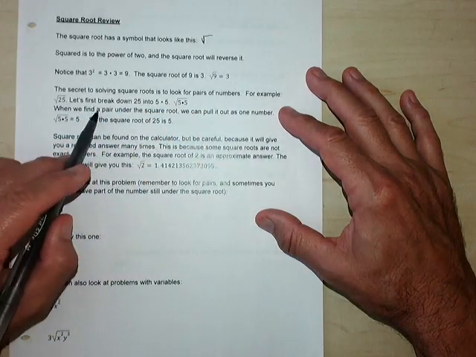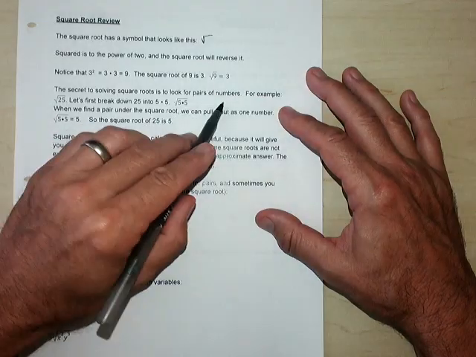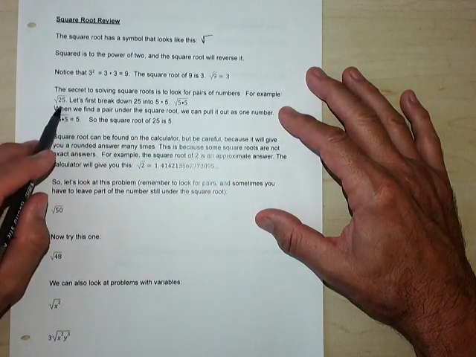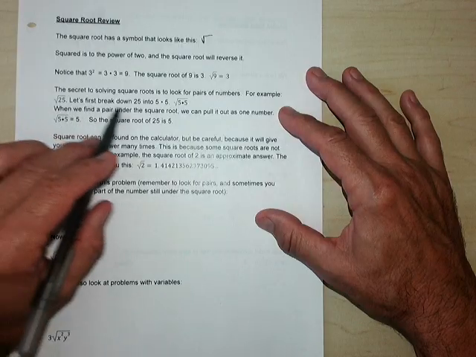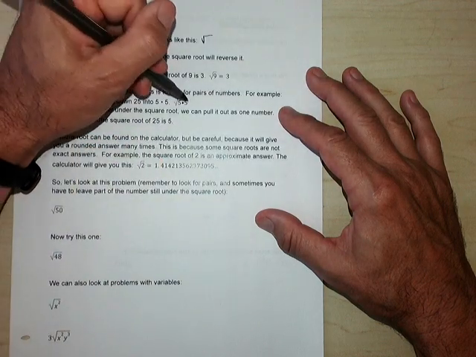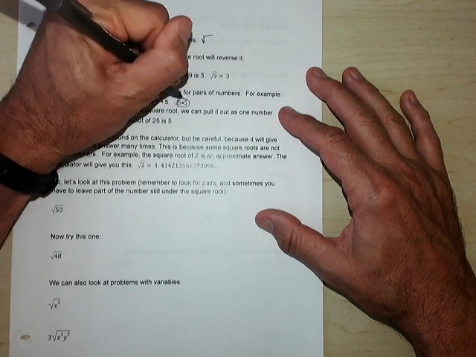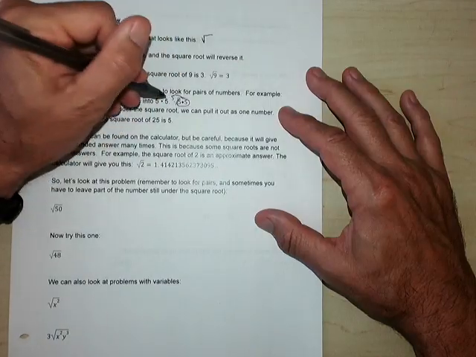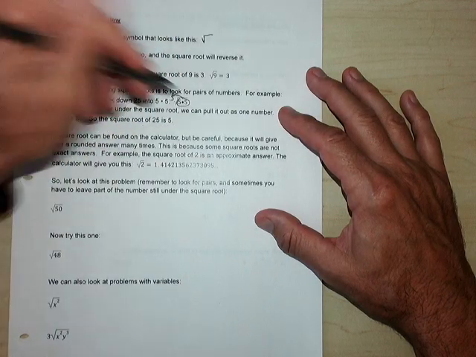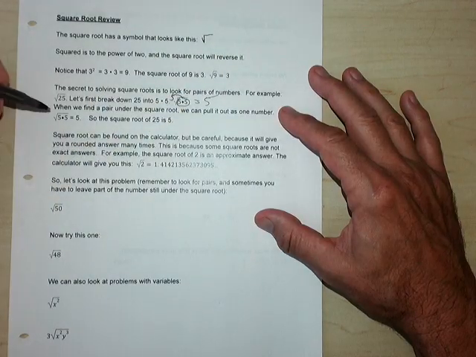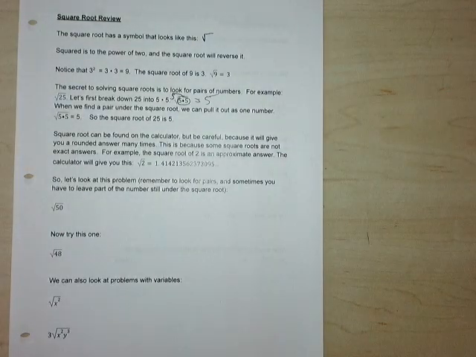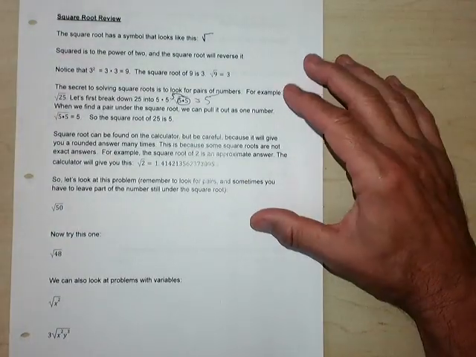Okay? The secret to solving square roots, in my opinion, is to look for pairs of numbers. For example, if I had the square root of 25, we're going to first break it down into 5 times 5. So what you look for is pairs multiplied underneath the square root. And when you have a pair like that, you can pull it out as one of those numbers. So I would pull out one 5, and this would just become 5. If there's things still underneath that can't be paired, they got to stay under the square root.